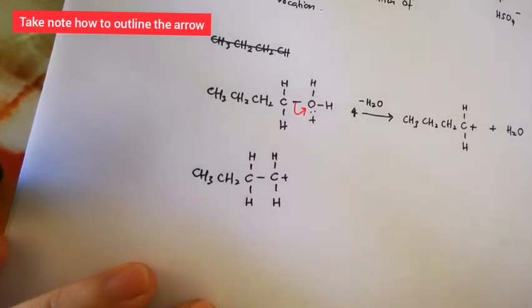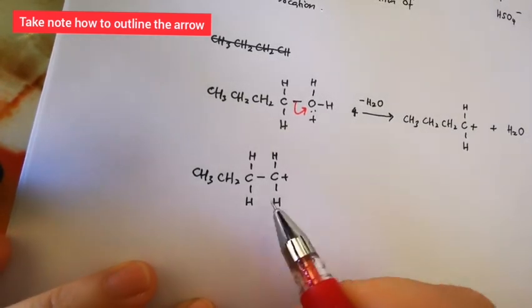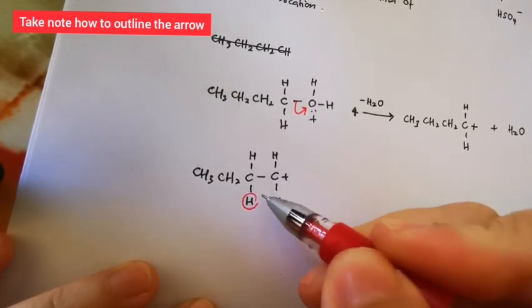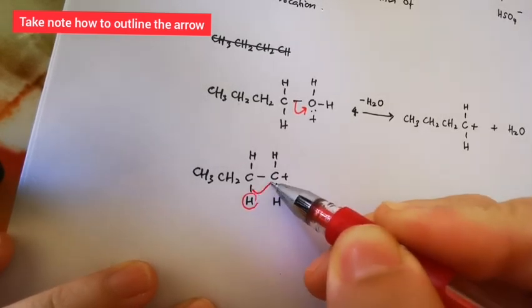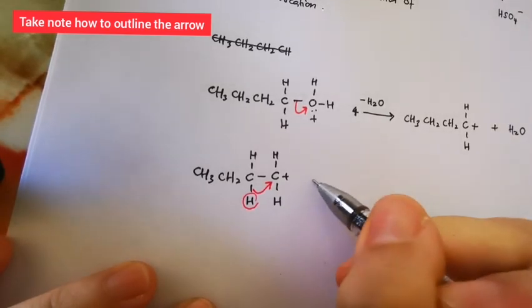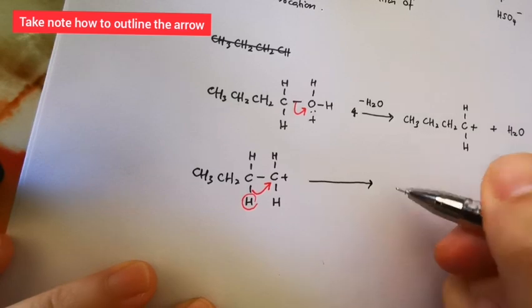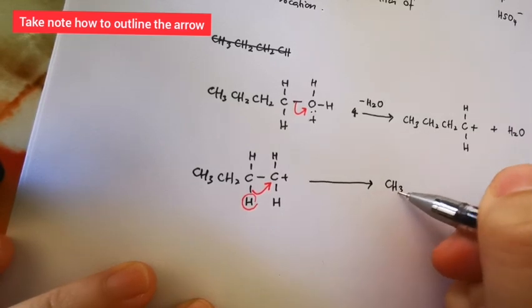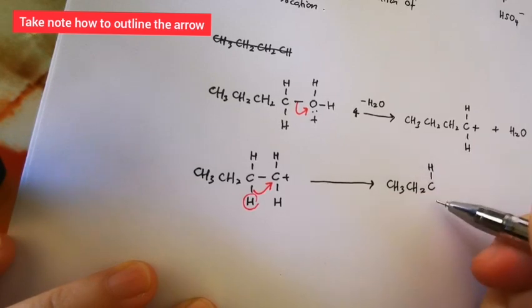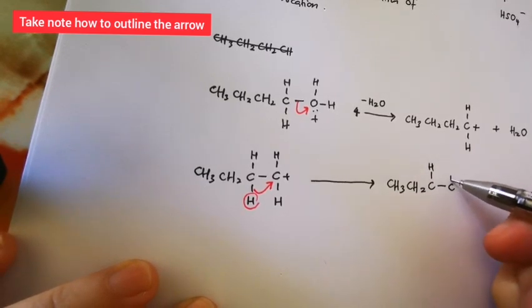Okay, what will happen here, class? This hydrogen from the secondary carbon will move to this carbocation ion. Okay, so we will have CH3, CH2. This one has become CH3.